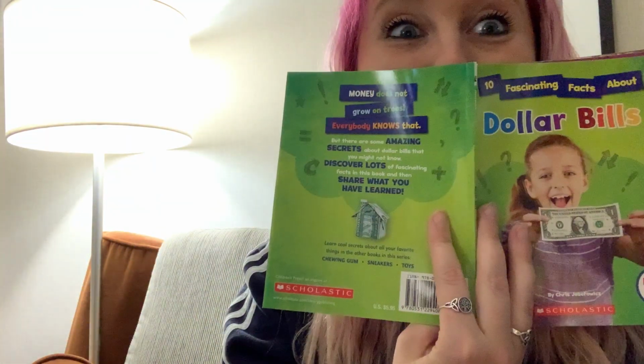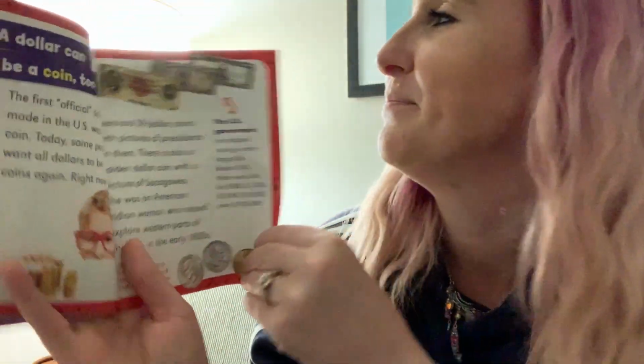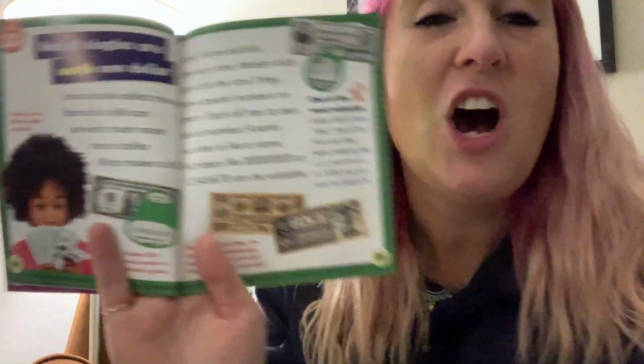Does anybody know which bill is the highest amount that's printed today? It's not 5. It's not 1. It's not 10. It's not 20. It is 100. Or 50s. I forgot about 50s. Oh my gosh. Okay. And our finale.